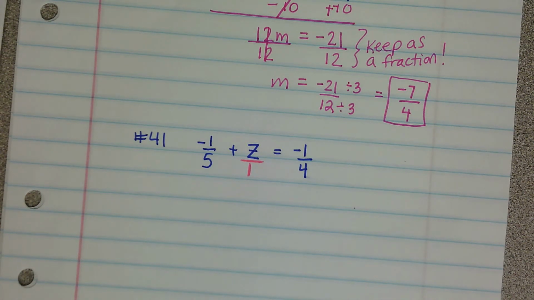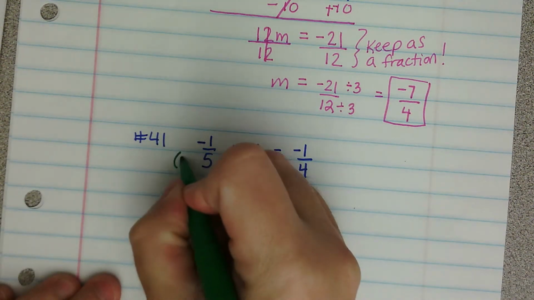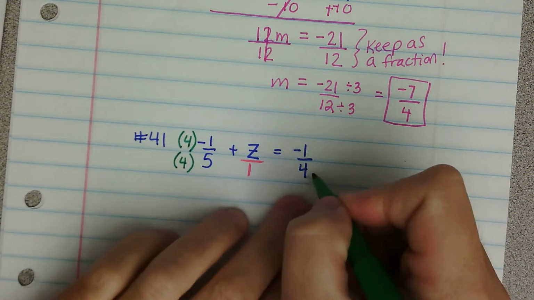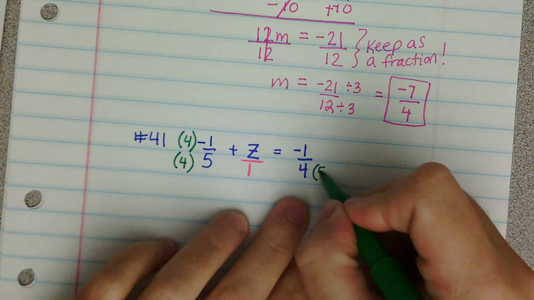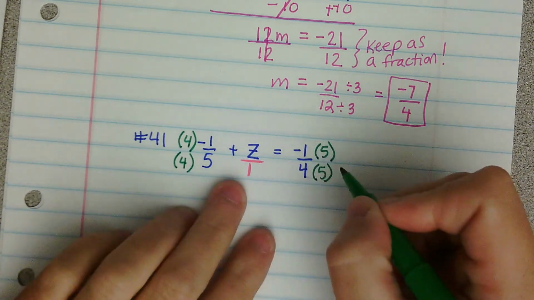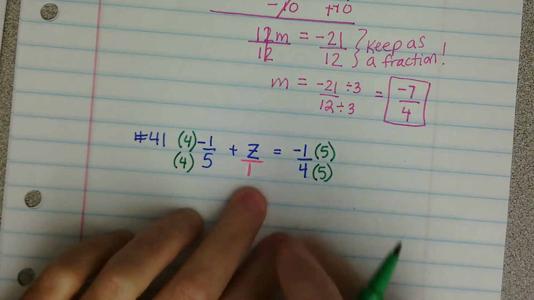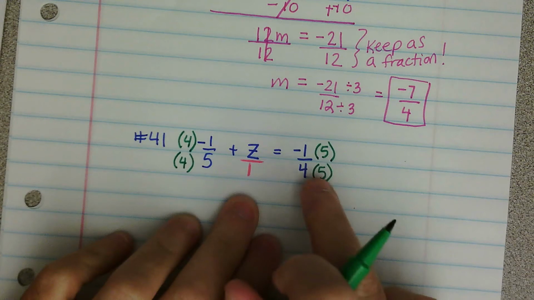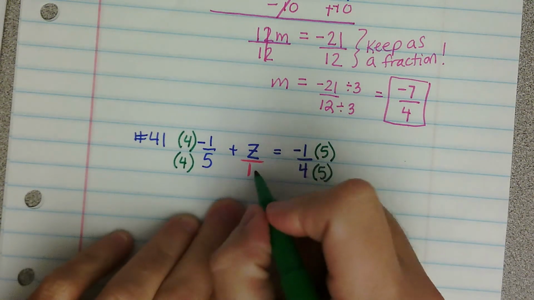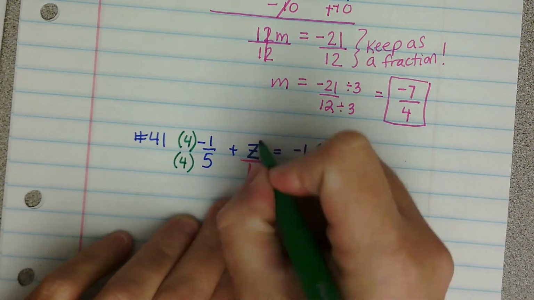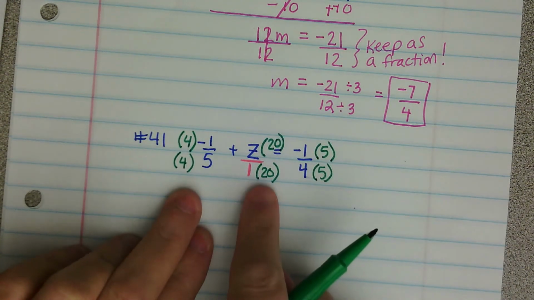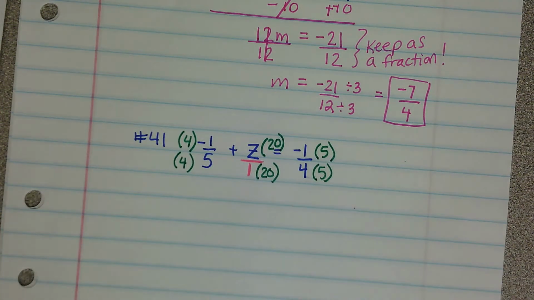And that means that on the 5 denominator, I need a 4 on the bottom and a 4 on the top. On the 4 denominator, I need a 5 on the bottom and a 5 on the top. This is the part where people forget, so pay attention right here. On this one, I need a 20 because 5 times 4 is 20, 4 times 5 is 20. This needs to be a 20 on the bottom and a 20 on the top because now each and every term has the same denominator of 20.